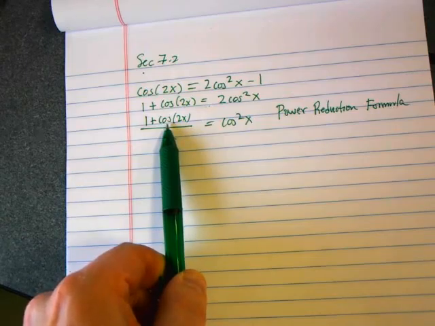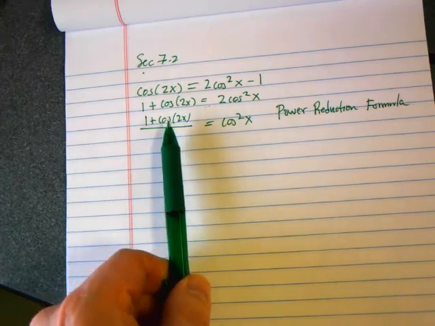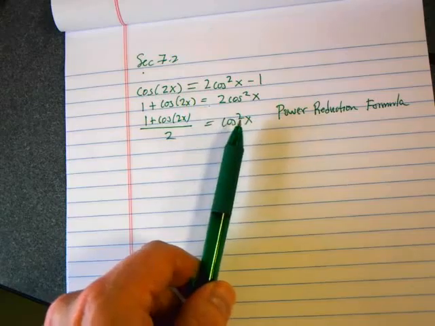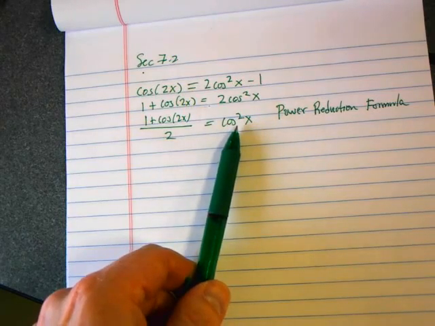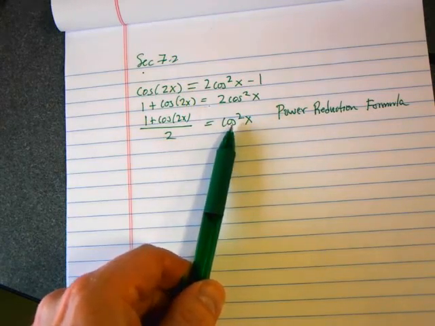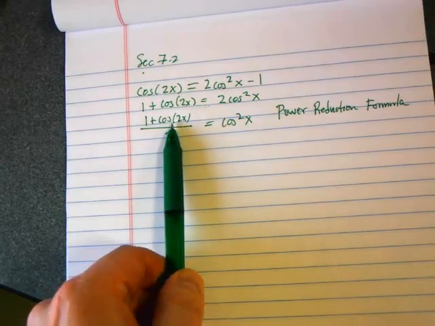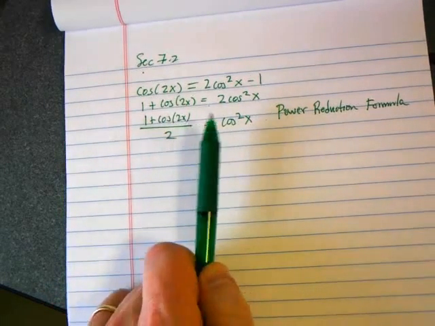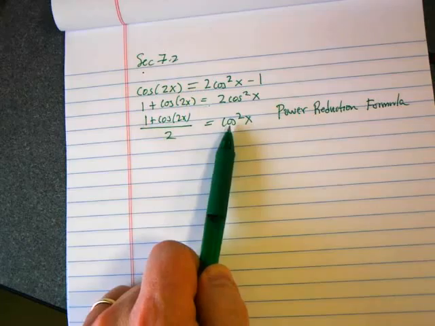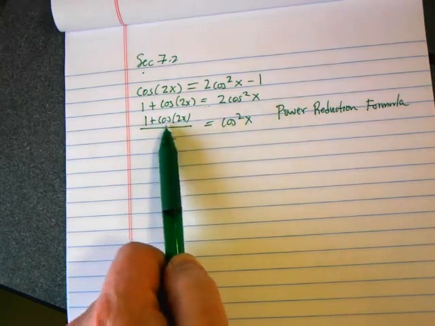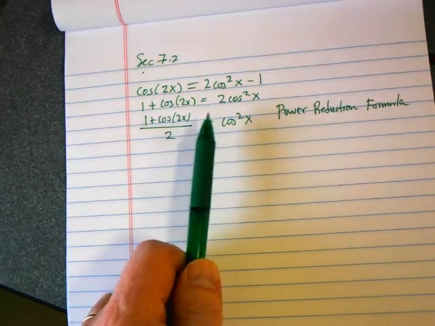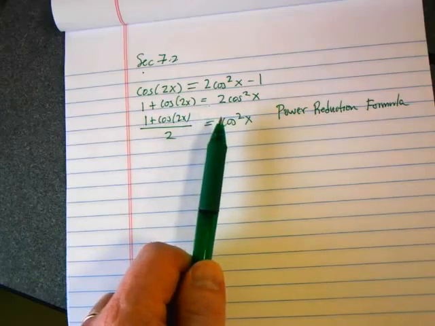That's a power reduction. Now, unfortunately, in this class, there aren't any really useful reasons to have the power reduction formula, but this is a very important formula in calculus. When you get to doing something called integrals involving trig functions, you use this power reduction formula a lot. So I'm just going to throw it out there. It doesn't show up in your book.